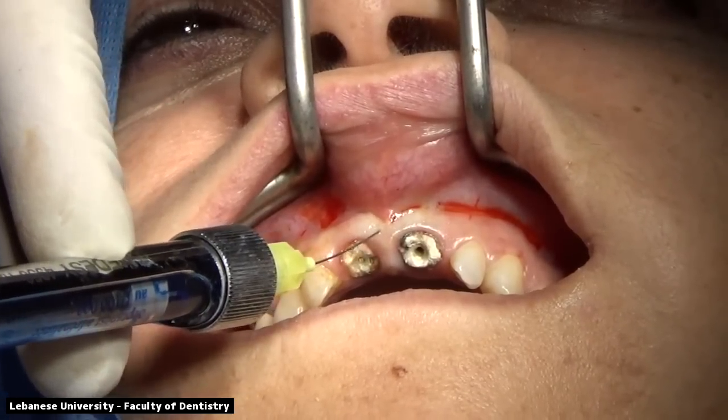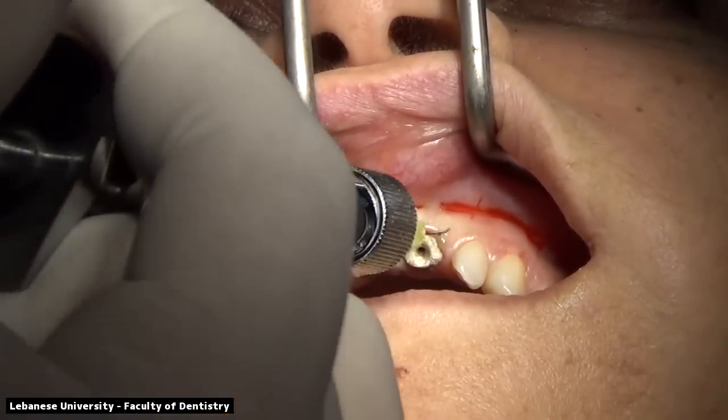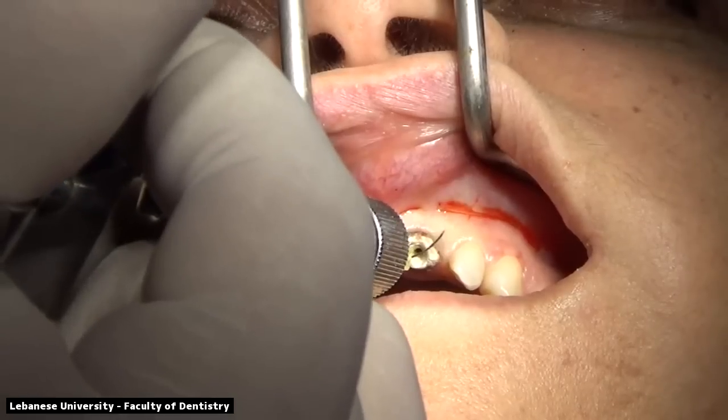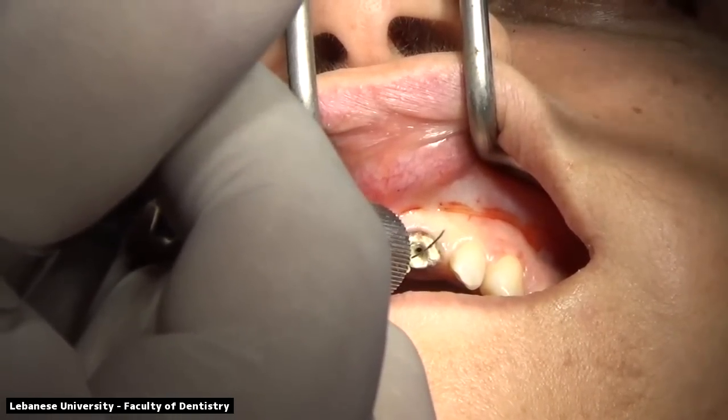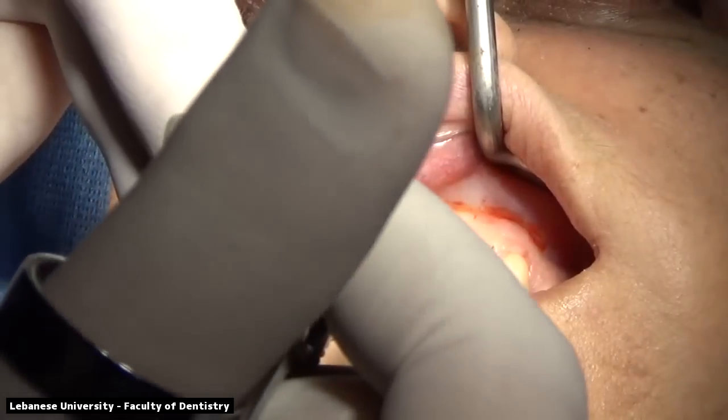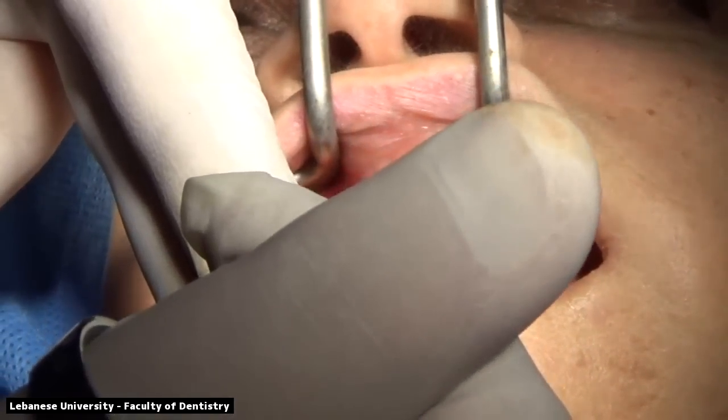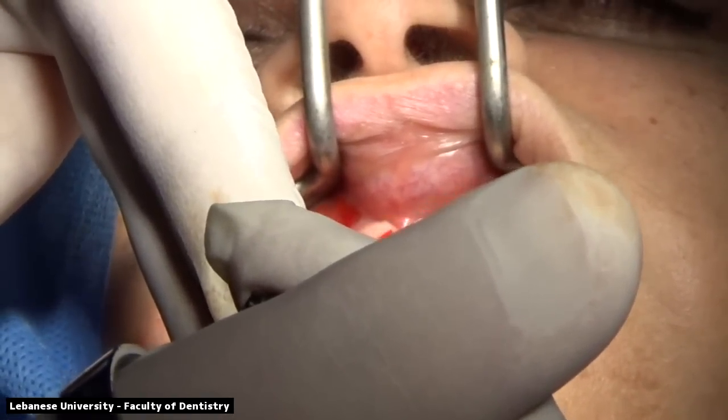The good thing with this case is that we have a thick band of keratinized tissue, so we can do the gingivectomies without worrying about losing the keratinized tissue. We will have more effective removal and a good profile after the crown lengthening procedure.